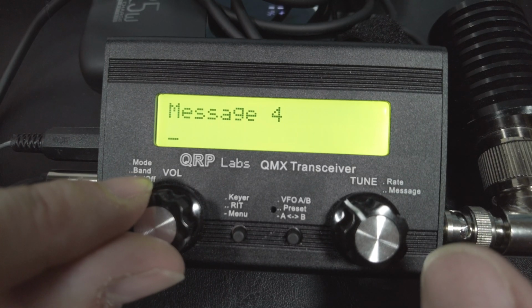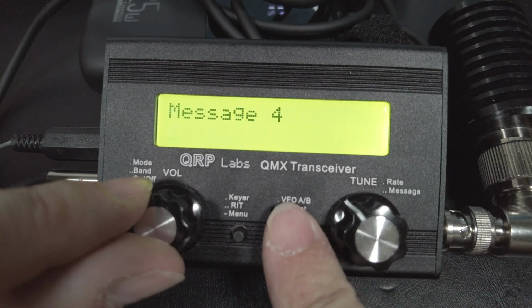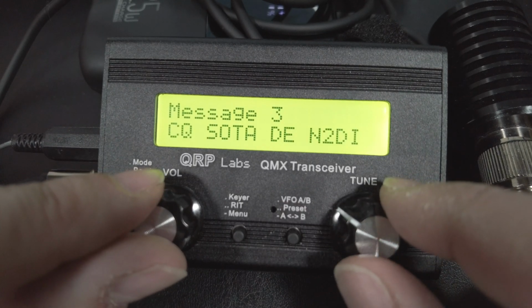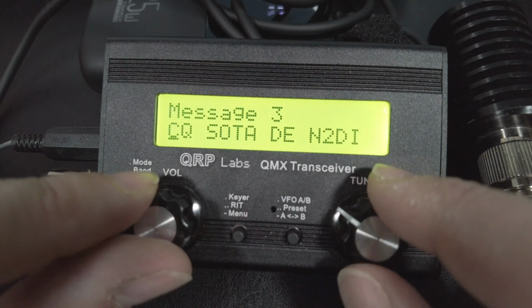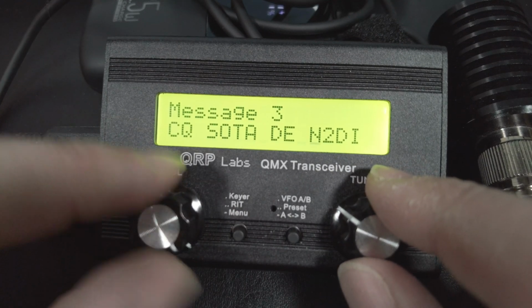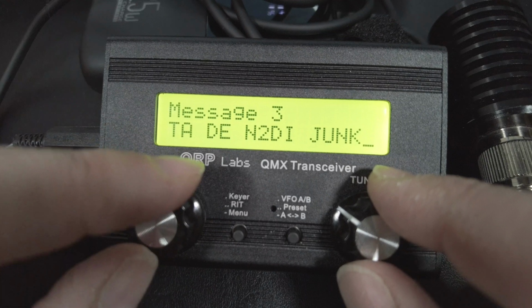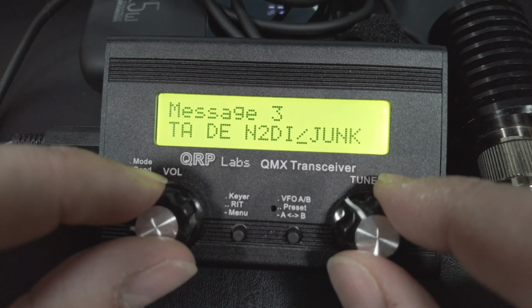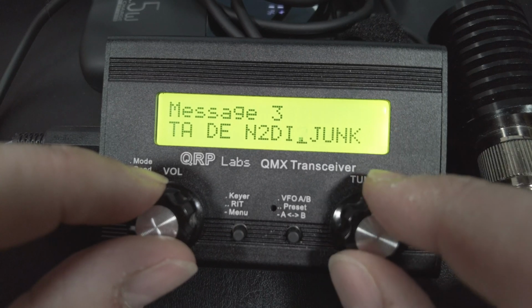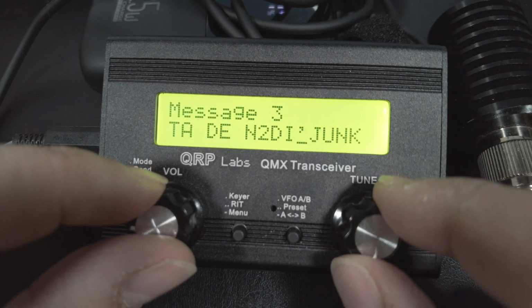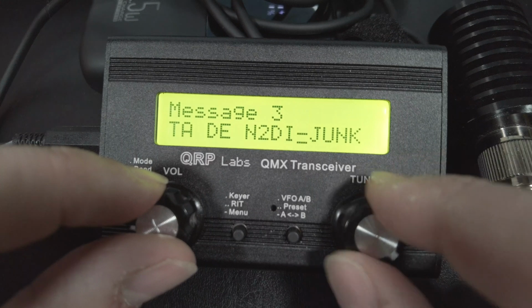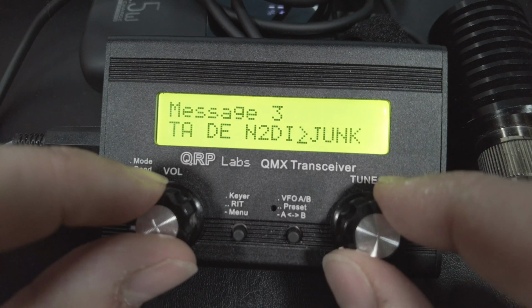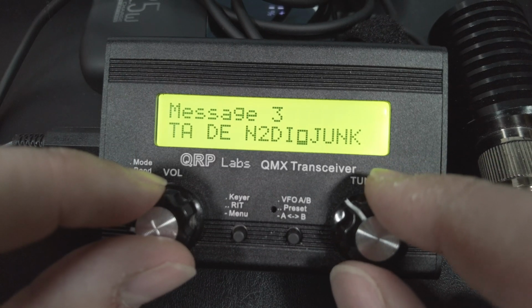There's also a symbol that looks like an empty box that saves your message regardless of where the cursor is. And this is it.